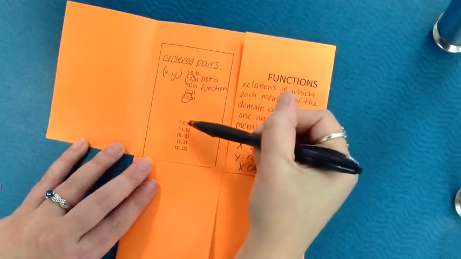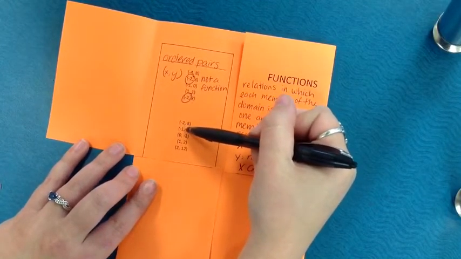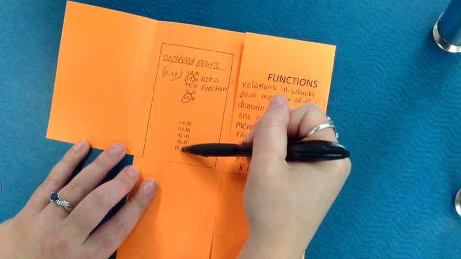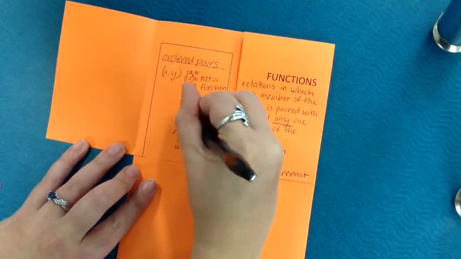All right, let's look at this next set right here. So we can look and see -2, 1, -1, 0, 1, and 2. There aren't any repeats, so this set is a function.